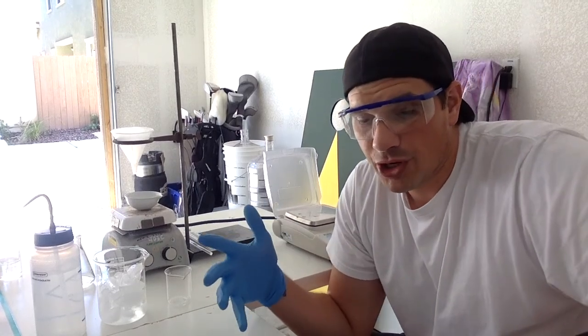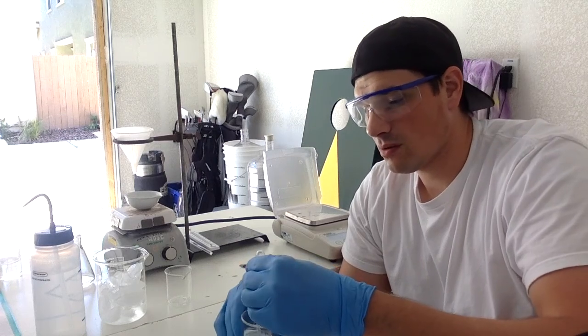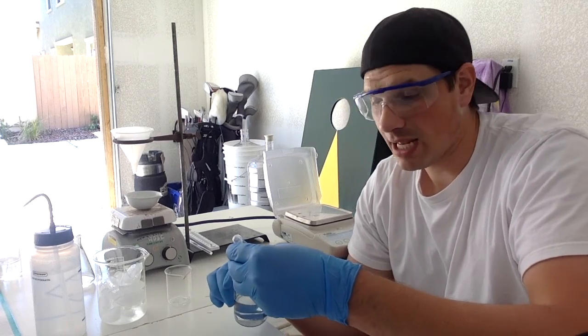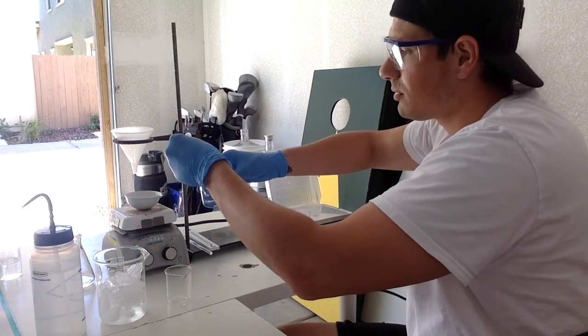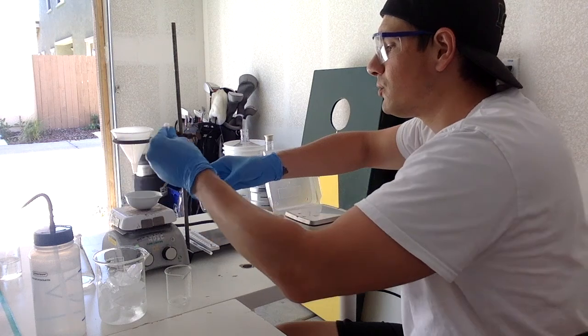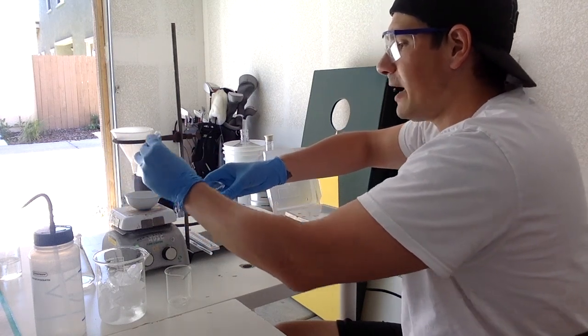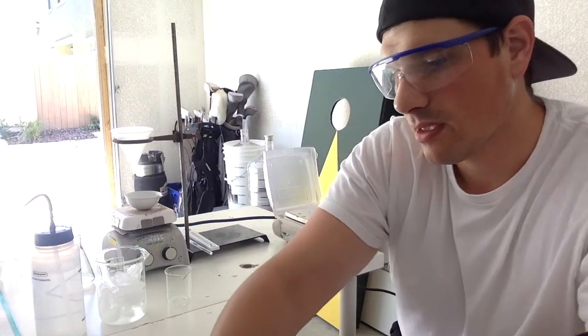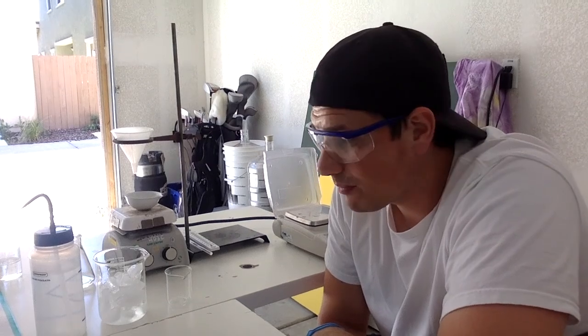So what we're gonna do is I'm gonna add about 3 milliliters of ethanol, 95% ethanol. So I'm gonna add that to my hot plate here. 1, 2, and 3. Okay. Now let's turn the heat up on that just a smidge. And then what I'm gonna do is I'm gonna let it heat for a little bit, kind of redissolve into that ethanol. Then I'm going to add 6 milliliters of water.